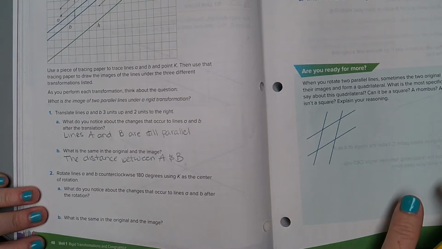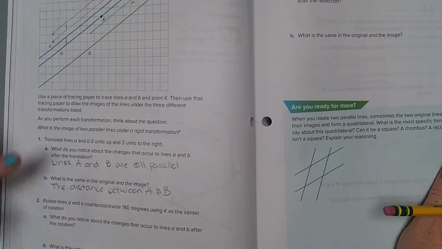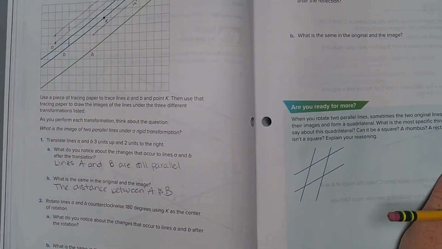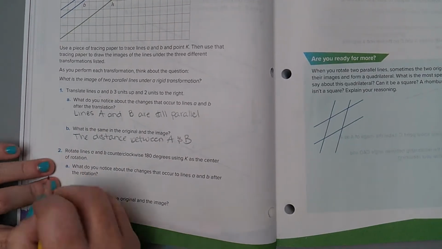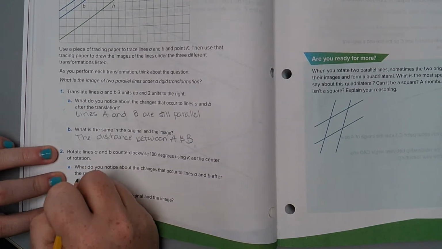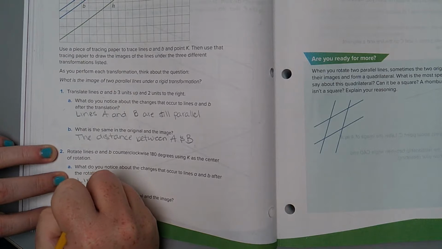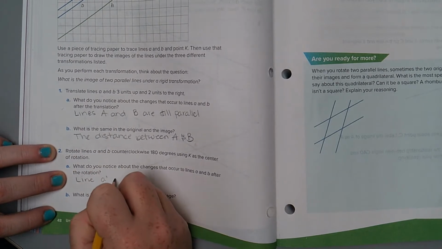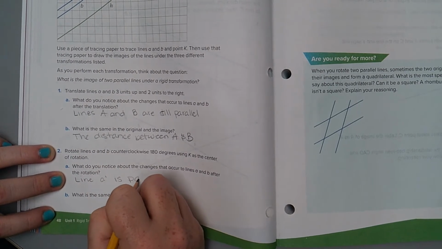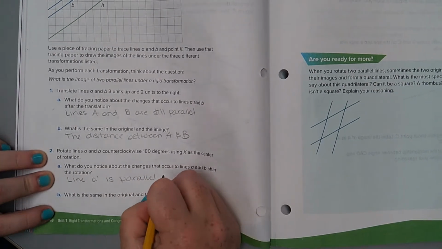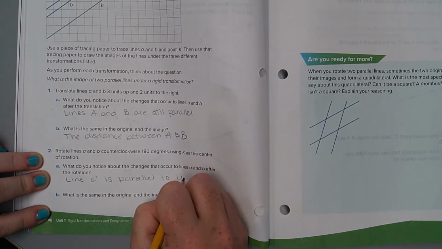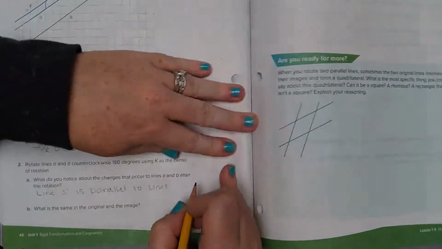We can also say that A prime, our new line, is parallel to both line A and B. So there's a lot of things we could put. I'm going to write, but you can write this and more. Line A prime is parallel to lines A and B.